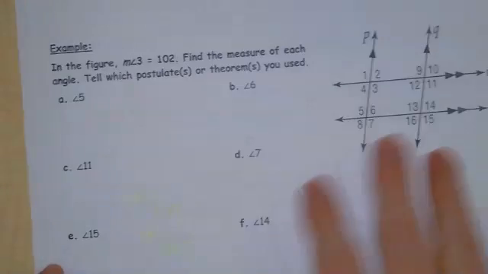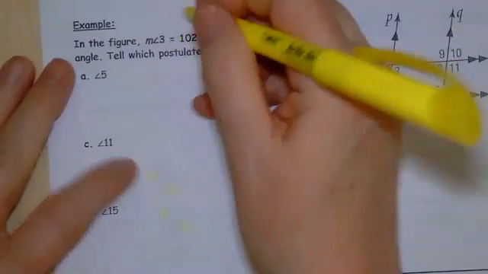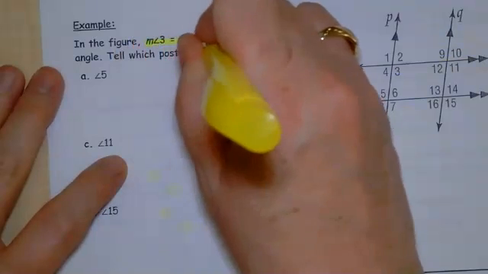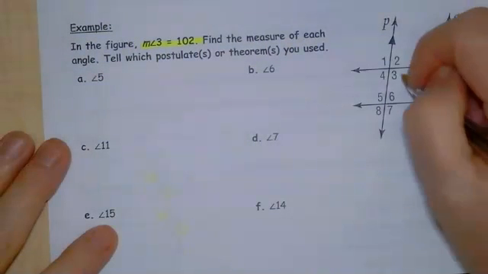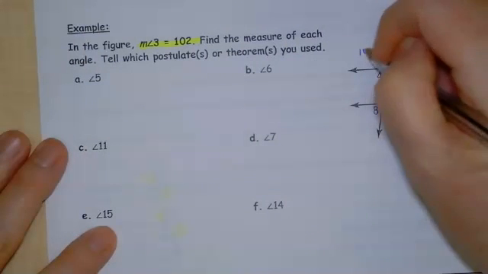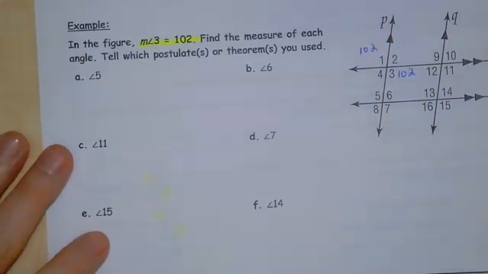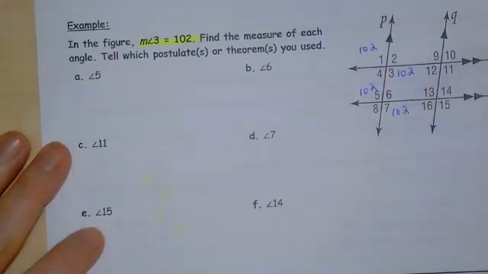And what we're going to practice is just identifying which degrees go with which angles, okay? So in this figure, the measurement of angle 3 is 102. So I'm going to go find angle 3. This is 102. We're going to also say that this is 102. 102 and 102.